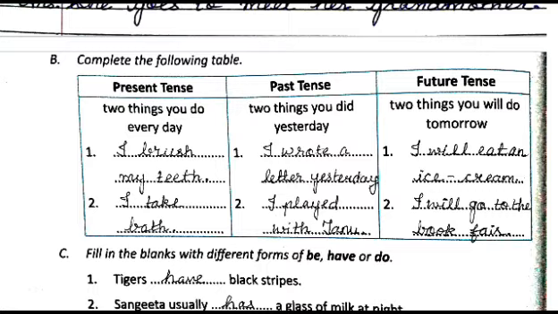Past tense, two things you did yesterday. Something that you did yesterday, that you have to write. So you can write, I wrote a letter yesterday. And you can write, I played with Tanu. Yesterday you wrote a letter and you played with Tanu. Two things that you will do tomorrow. Two things you have to write which you are going to do tomorrow. First, I'll eat an ice cream. I'll go to the book fair. So you can write here that tomorrow I'll eat an ice cream and tomorrow I'll go to the book fair.